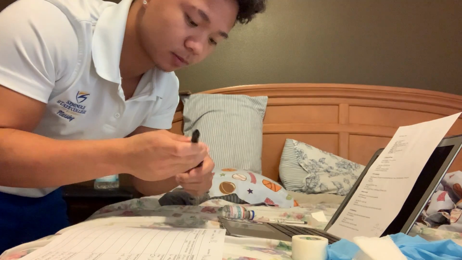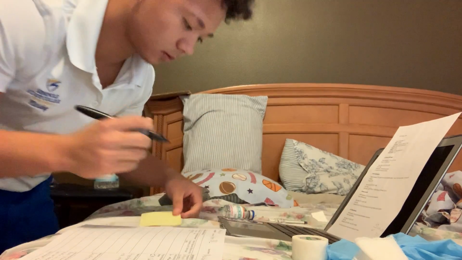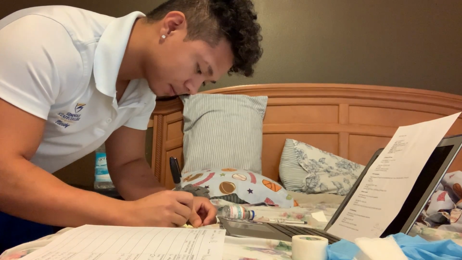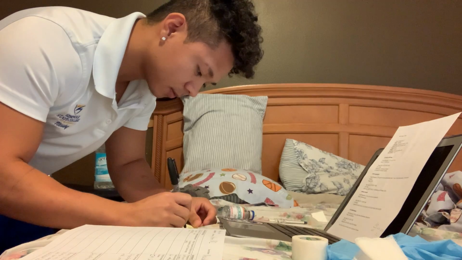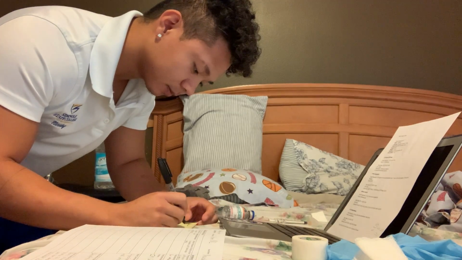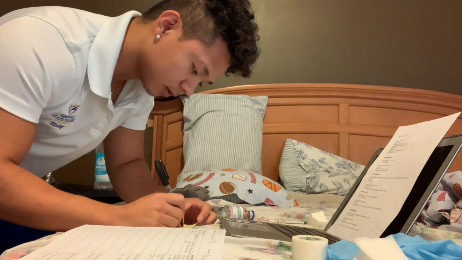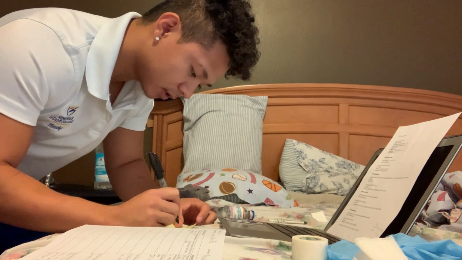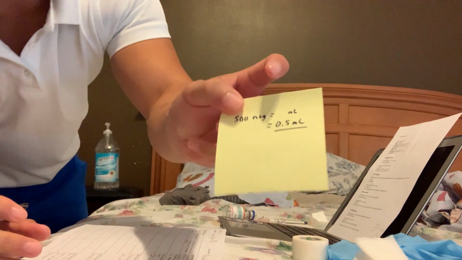Afterwards I'm going to calculate the correct dose, the conversion. So from 500 micrograms to milliliters, 500 micrograms equals 0.5 milliliters. So I have my conversion, 0.5 milliliters.